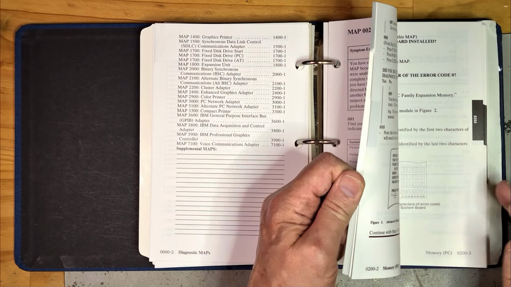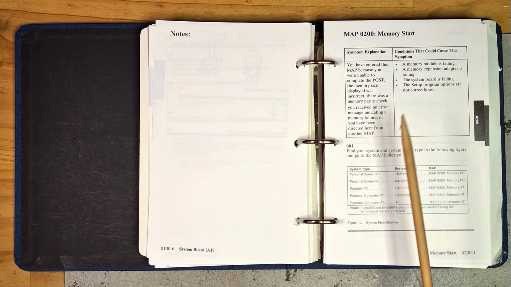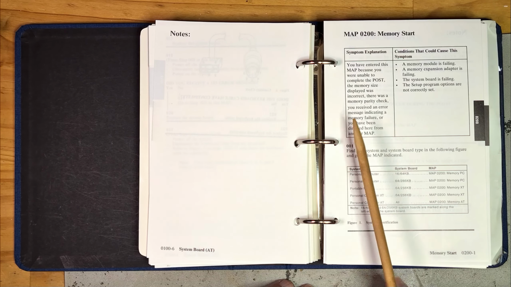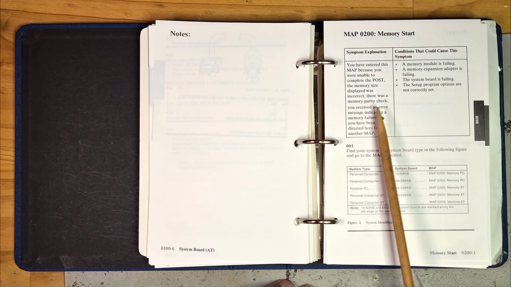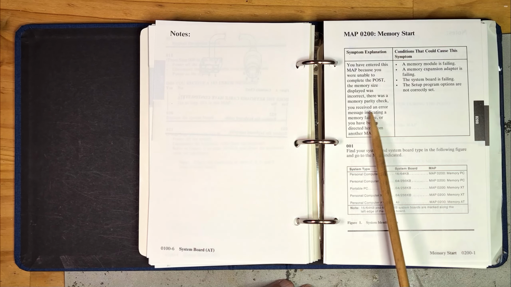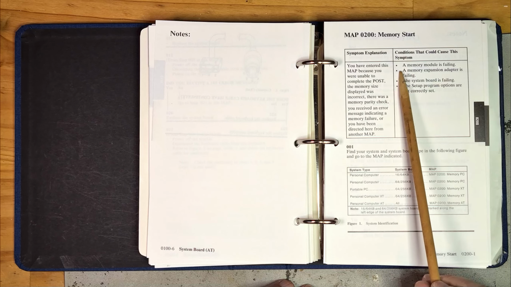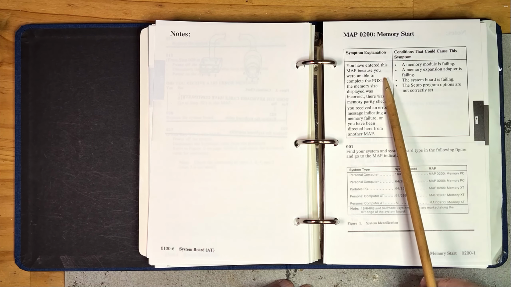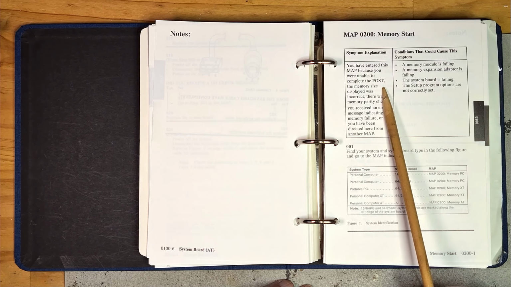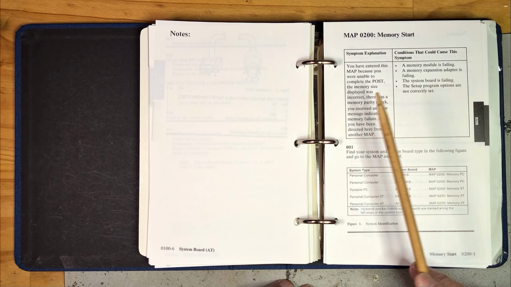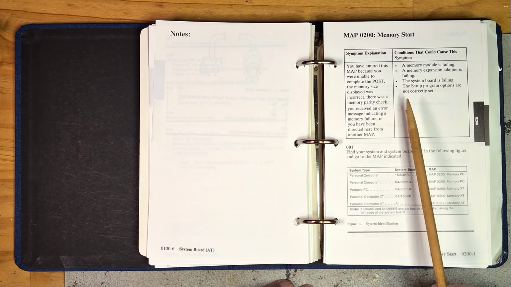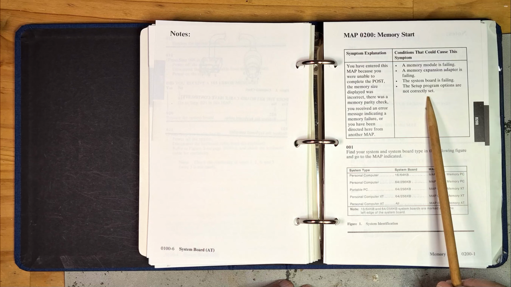You have entered this map because you were unable to complete the POST. The memory size displayed was incorrect. There was a memory parity check. Okay. The conditions that could cause this symptom: a memory module is failing, a memory expansion adapter is failing, the system board is failing, or the setup program options are not correctly set.